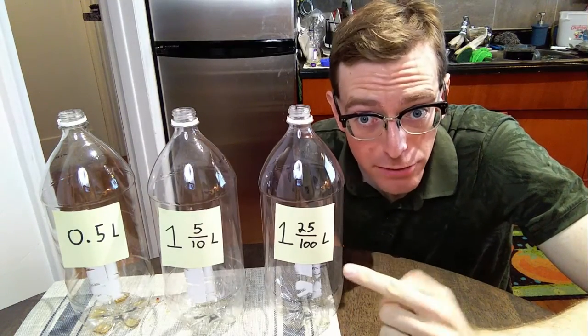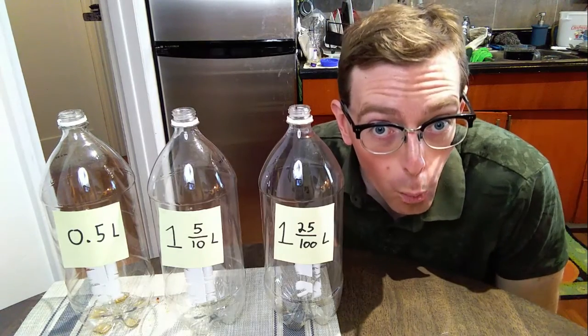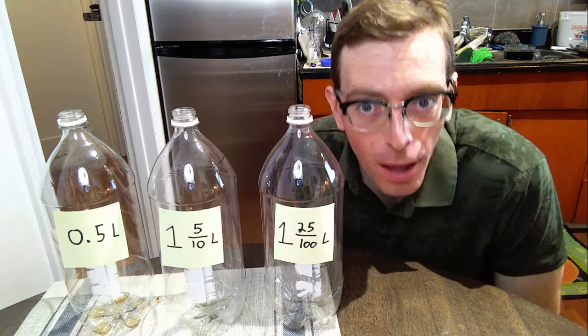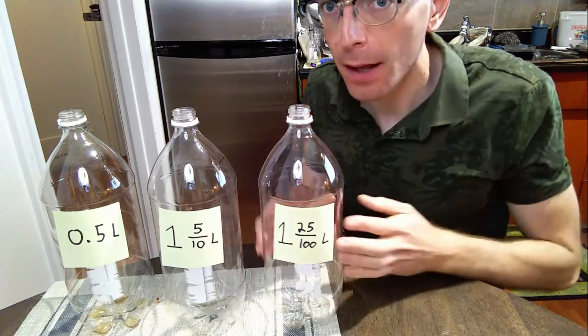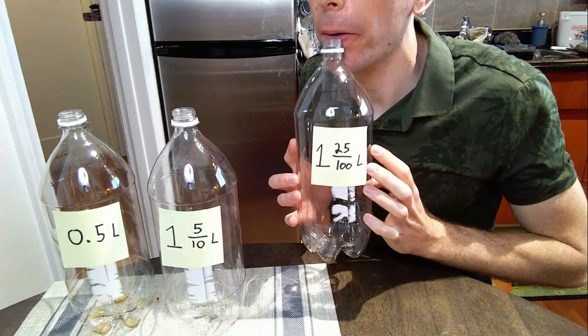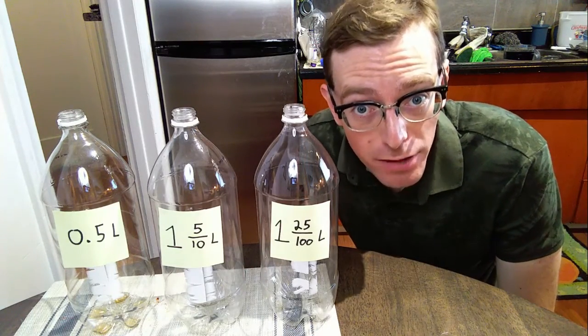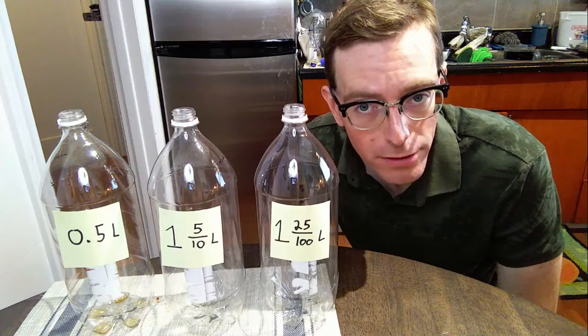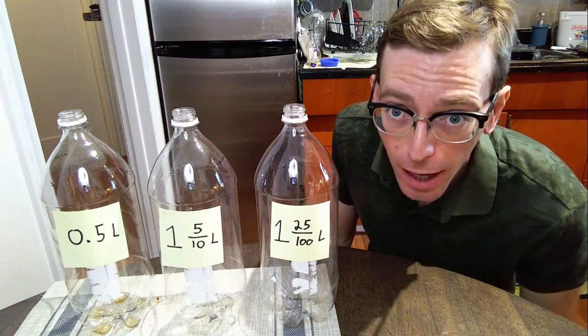Today I've got 3 soft drink bottles, and what I'm going to do is turn them into a musical instrument. What do I mean by that? Well, take a look. When you blow over top of a pop bottle, it makes a sound. And depending on how much liquid you have in there, it will make the sound a higher pitch or a lower pitch.